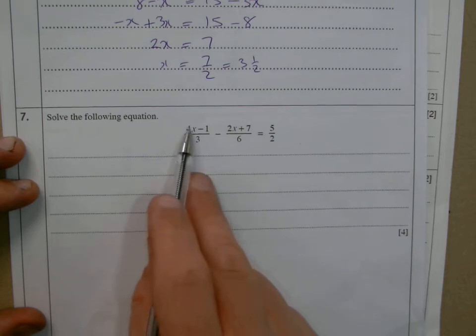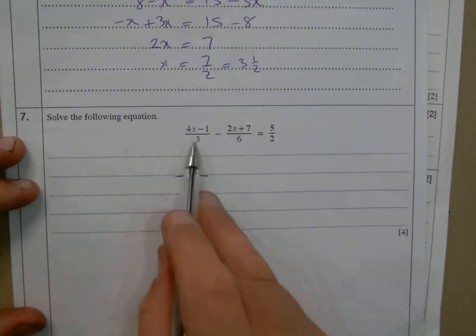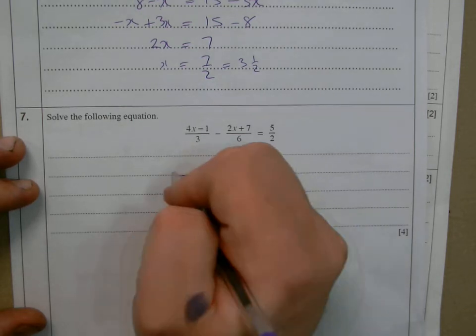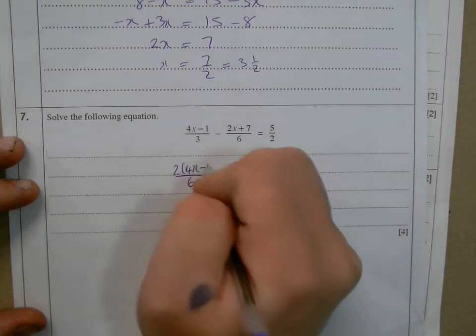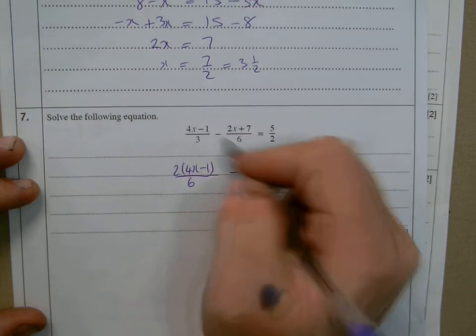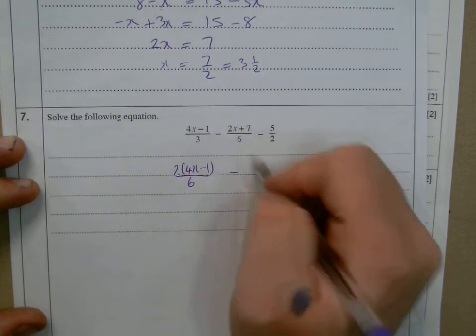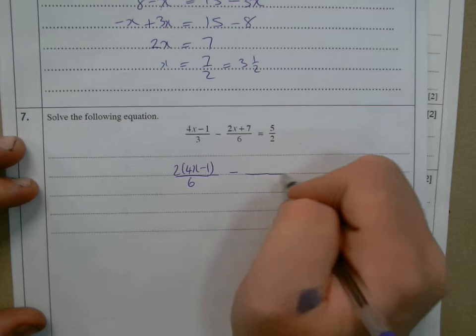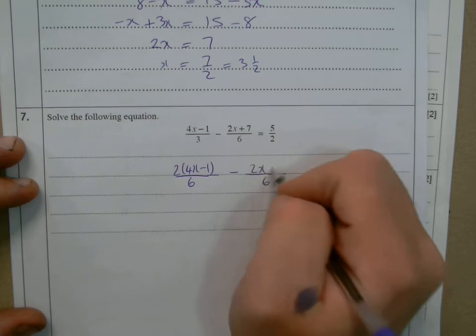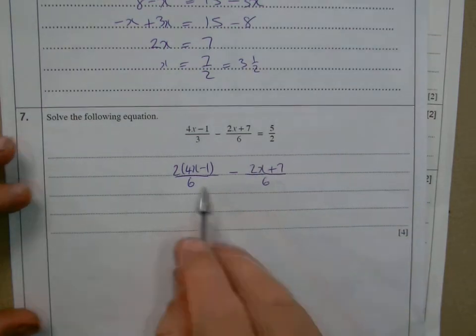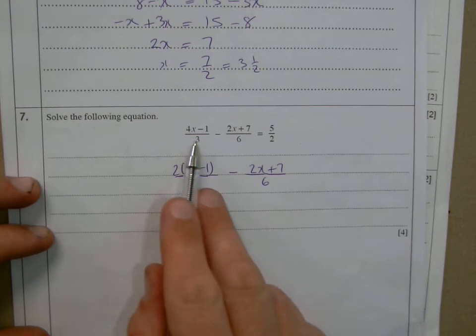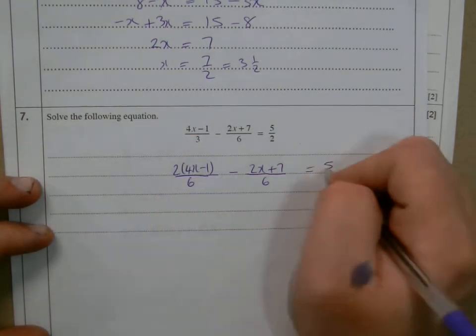But don't forget, then you've got to double the top as well, okay? So what you do to the bottom, double it to get 6, you've got to double the top, so we put it maybe in a bracket if you wanted to start with. Then it says take away, and I'm going to keep that fraction as it is because that one's already out of 6, isn't it? Okay, so the objective is to get a common denominator, and I got it there just by doubling this one. That equals 5 over 2.